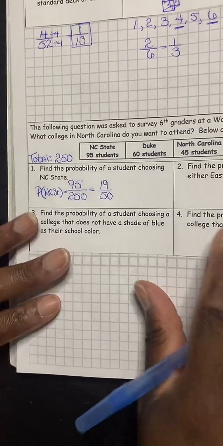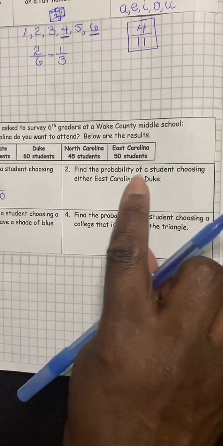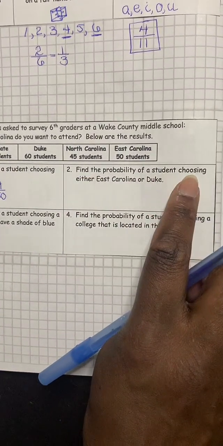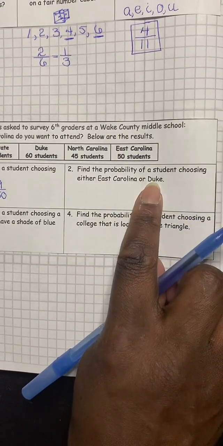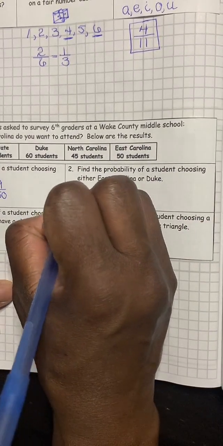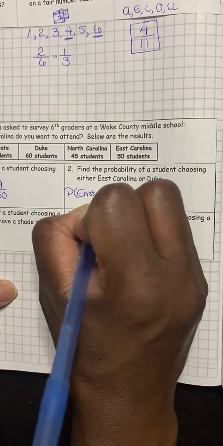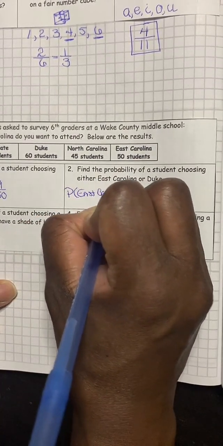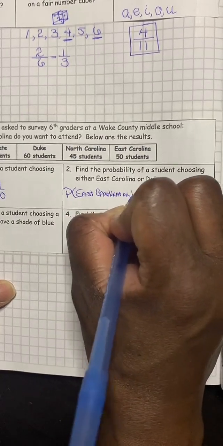Now, slowly going over to number 2. Find the probability of a student choosing either East Carolina or Duke. So I know it's going to be, so I'm going to say East Carolina or Duke.